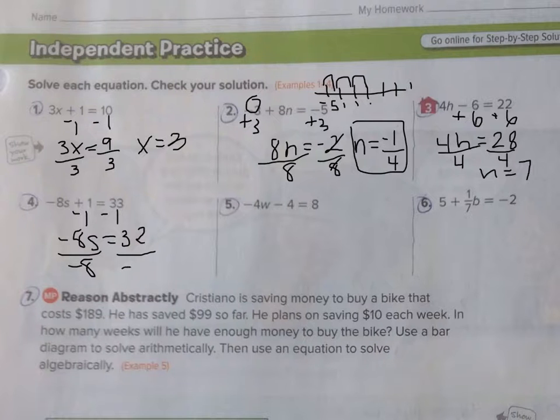Now remember, when you have a positive and a negative with multiplying or dividing, you're going to have a negative number. Just like if you have a negative and a negative, you're going to have a positive number. So with this, s is going to equal -4, since it's a positive divided by a negative.